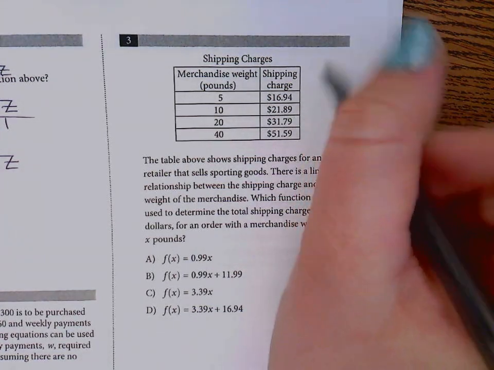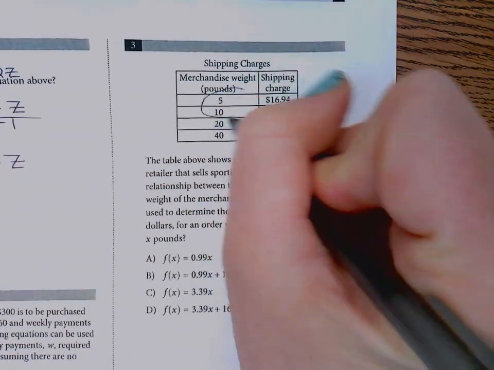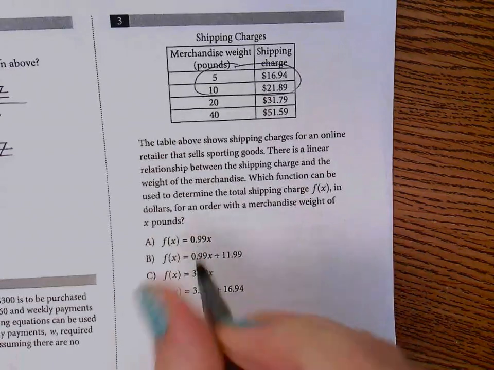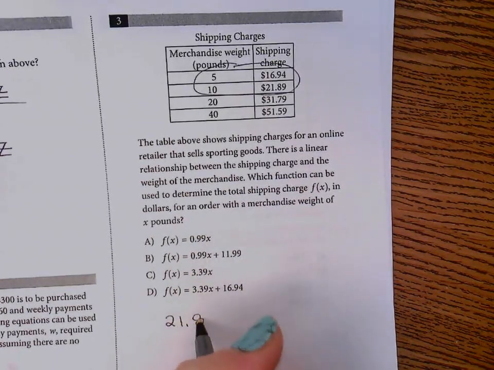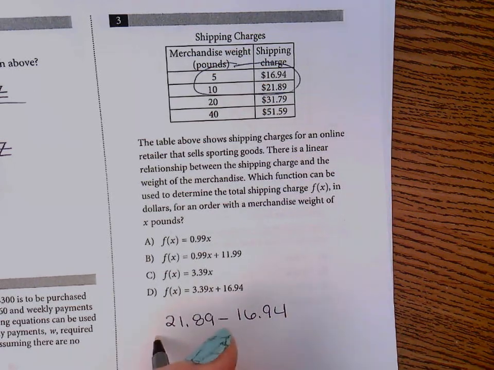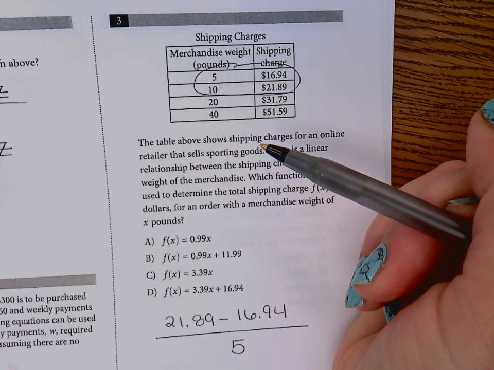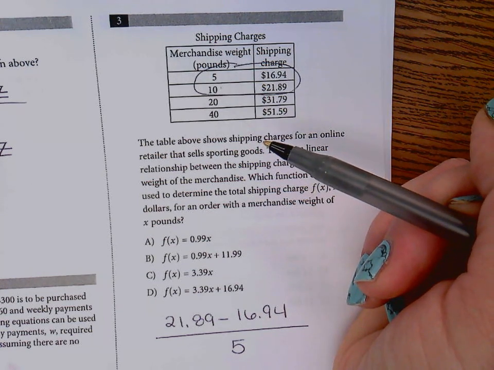I'm not sure if there's an easier one to do here without a calculator, but if we just took the first two, we would take 2189 and subtract 1694 and divide by 5 because 10 minus 5 is 5.